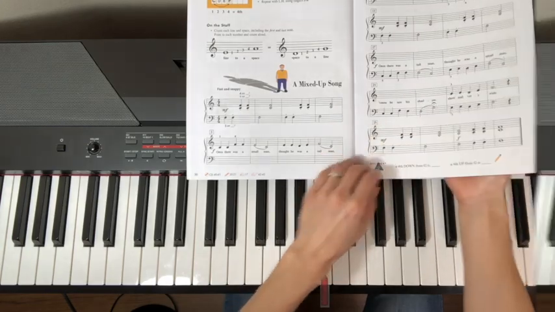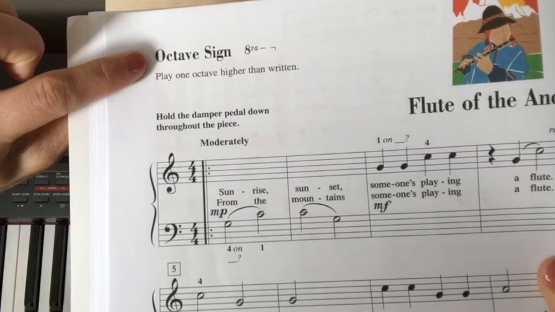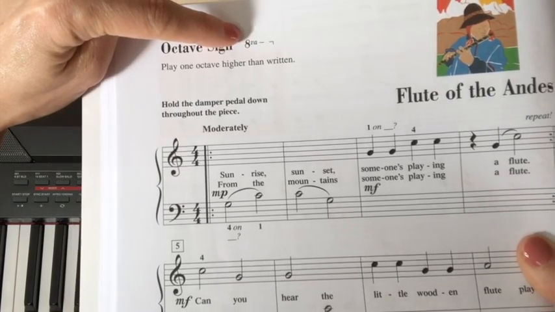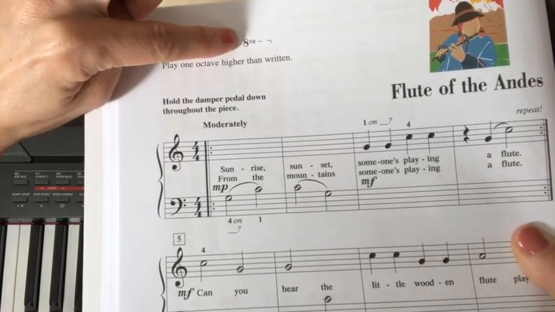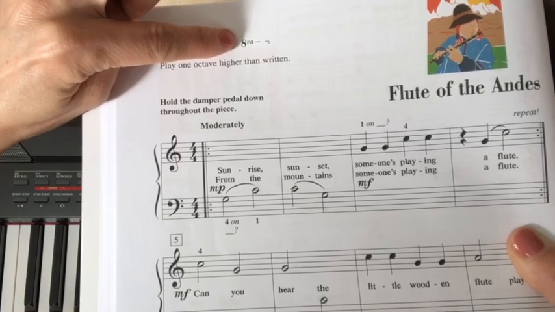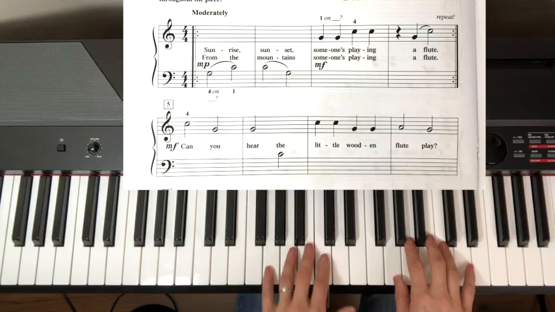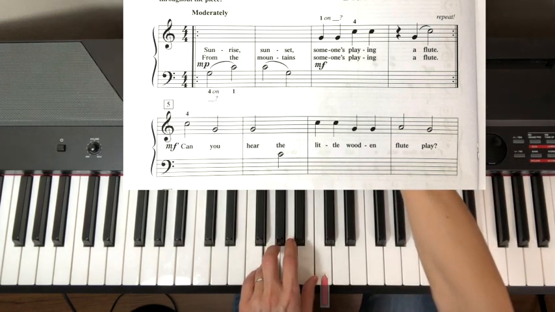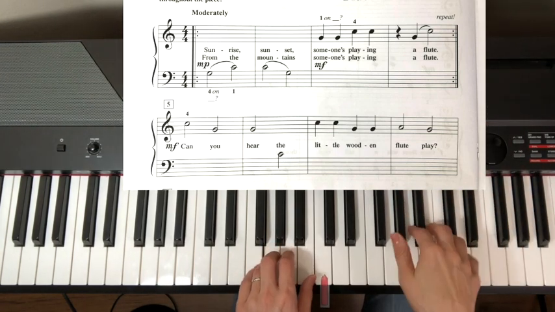Good? All right. So now, the octave sign. Play 1 octave higher than written if you see this sign above the treble clef. Let's try this piece. Left hand number 4 on G. And right hand starts from G.